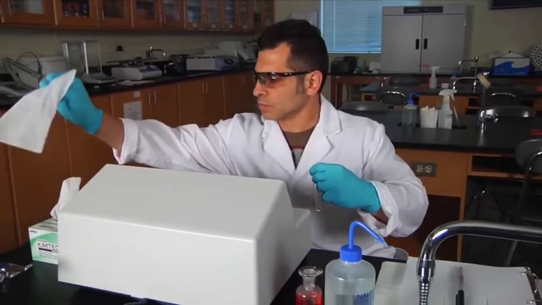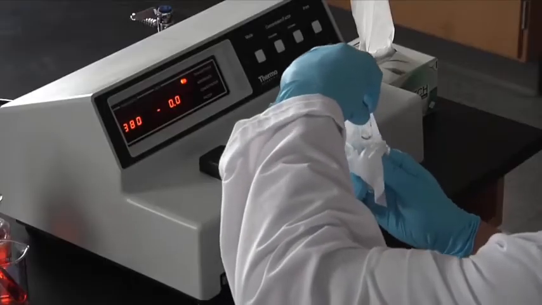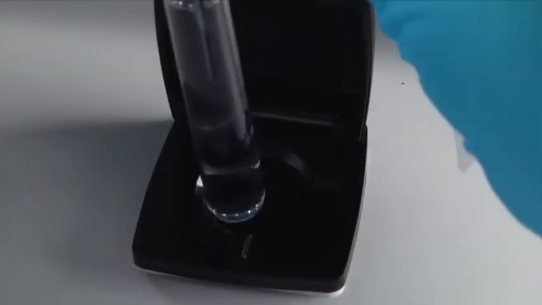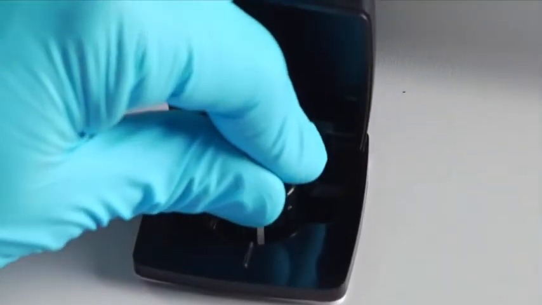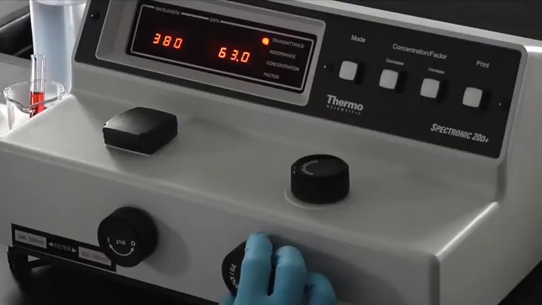One contains only milli-Q water. This is our blank. Wipe the blank cuvette with a Kim wipe to remove any fingerprints, and place the cuvette into the sample chamber by aligning the guide marks. Adjust the display to 100% transmittance.